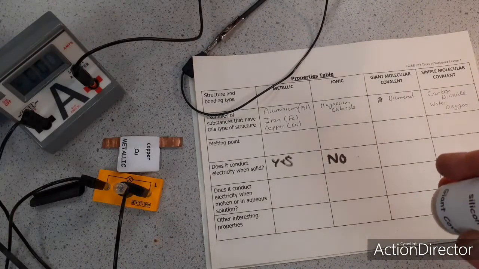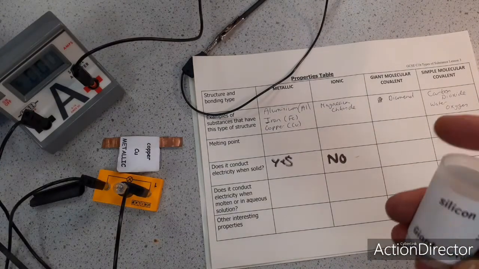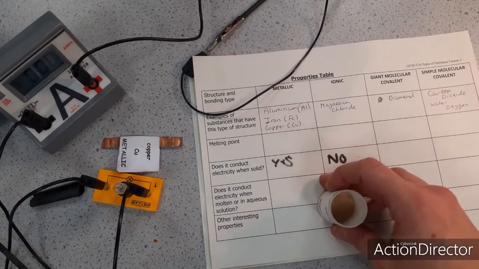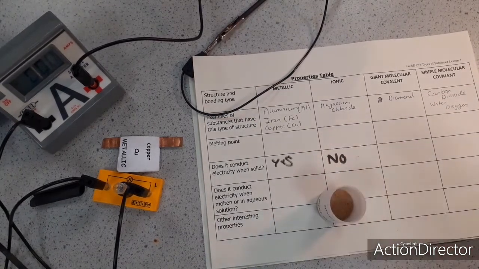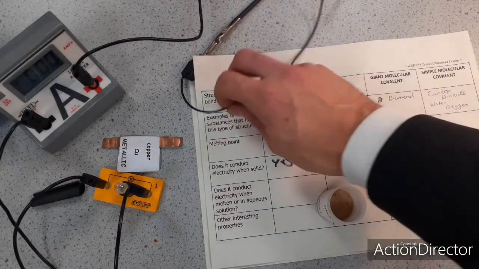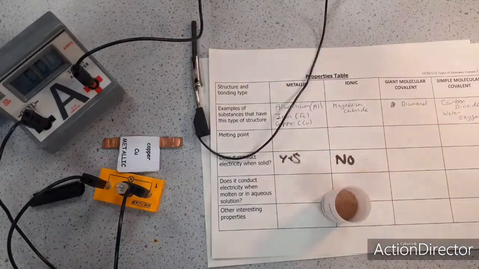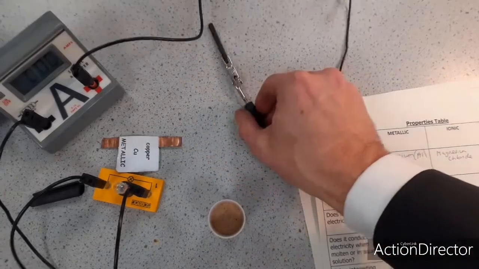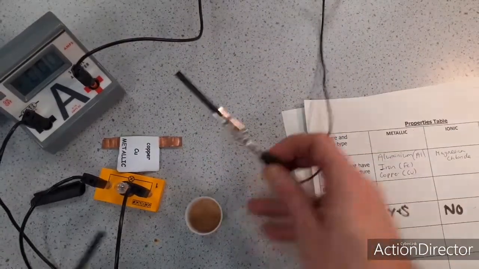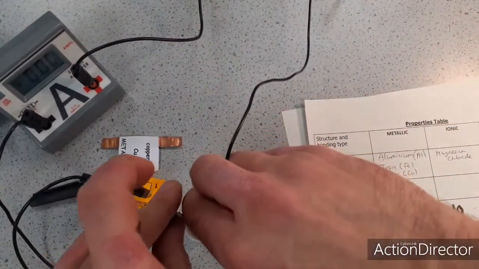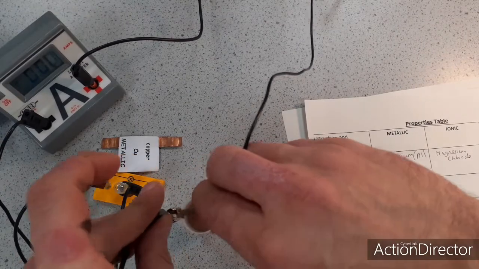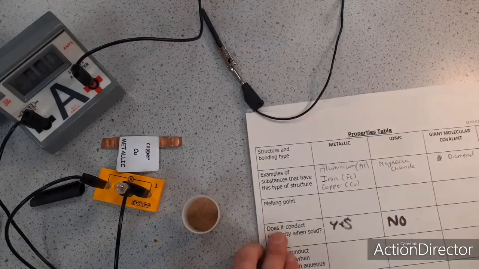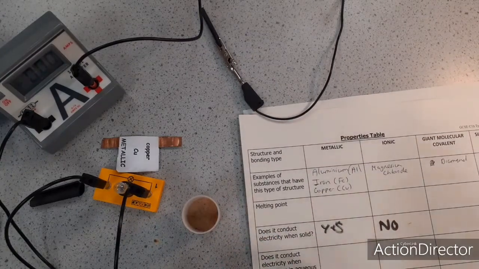If we did want to test it, another substance that's also got a giant covalent structure is silicon dioxide. So you can think of sand as just little diamonds. Does this conduct or not? Let's use it to complete the circuit. Am I getting a reading on my ammeter if I insert the carbon electrodes? No. So that proves that it doesn't conduct when it's solid. So I'm going to put no.